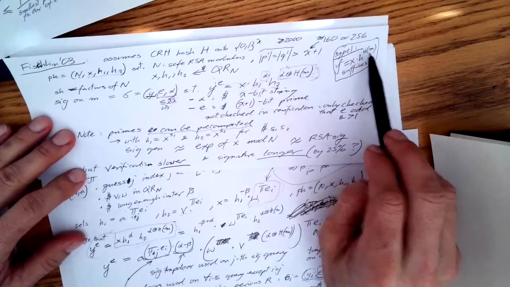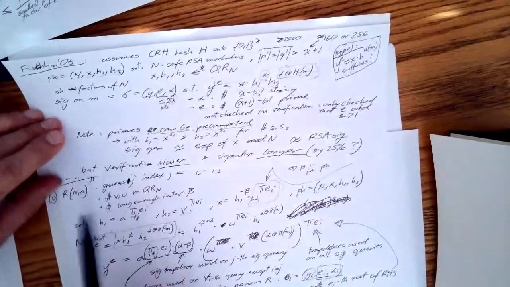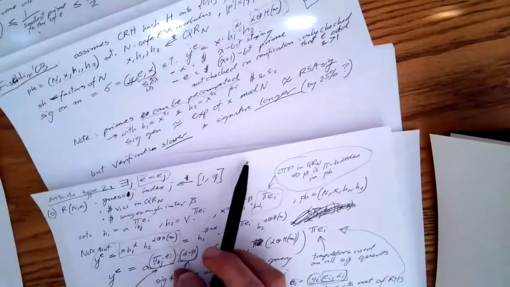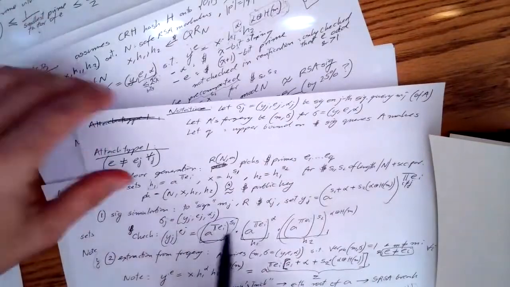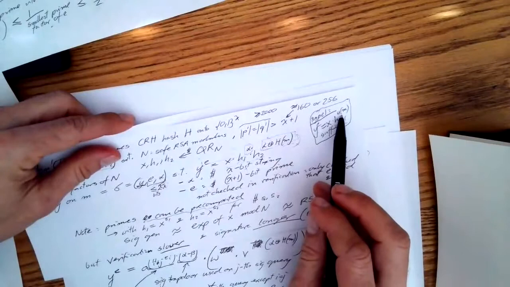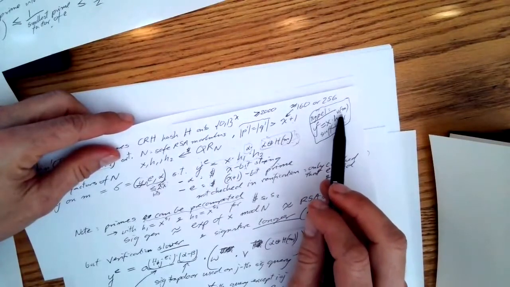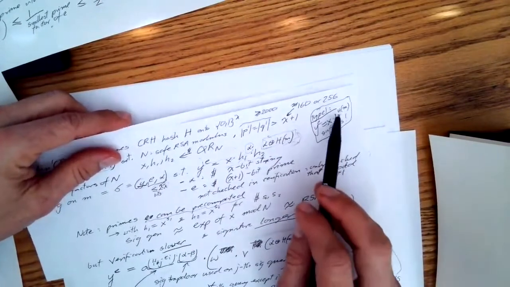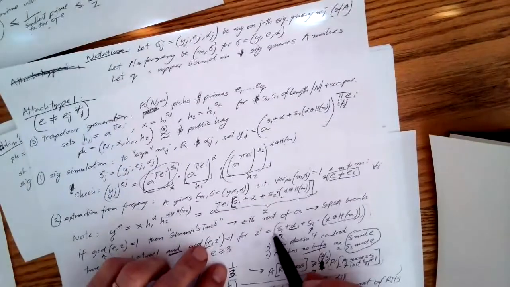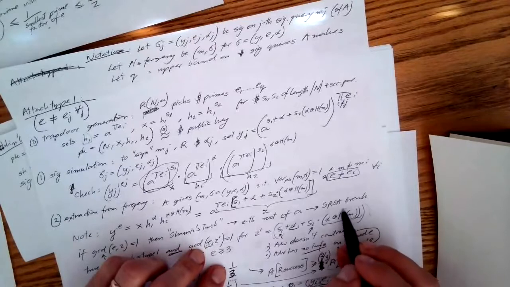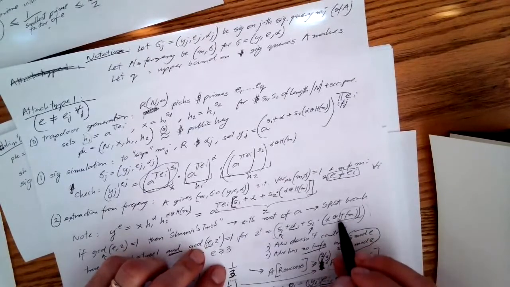And if the attacker is of first type, then we can do this conversion, except at this point you will have a problem here, because you will just need h of m to be co-prime with EJ.